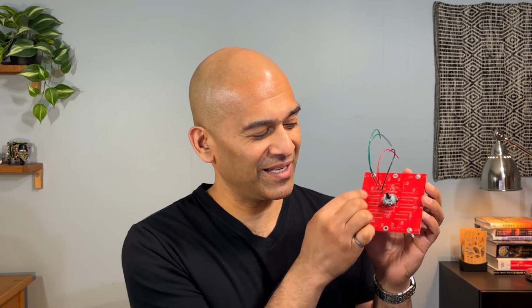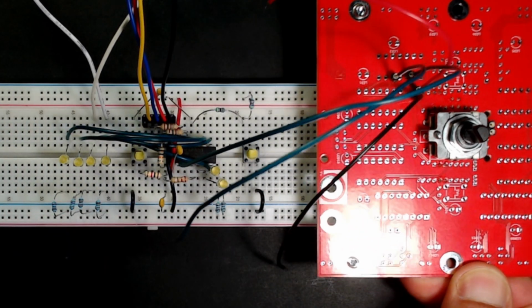You'll also notice a bunch of wires hanging off here because we needed to define the leads to plug into the breadboard. So the black one is the ground, the red one is the power, and the 2 green ones are the A and B leads. So let's wire this up as well.